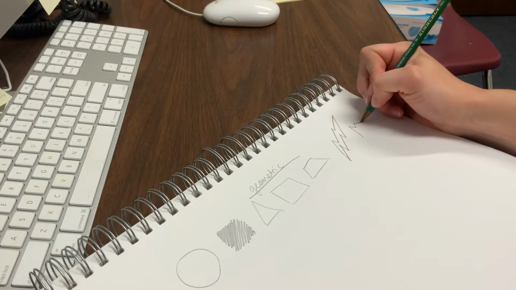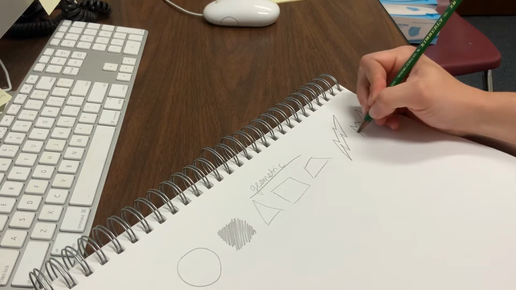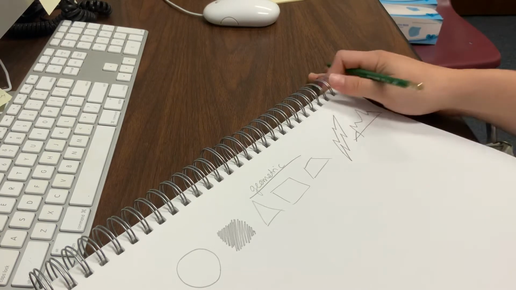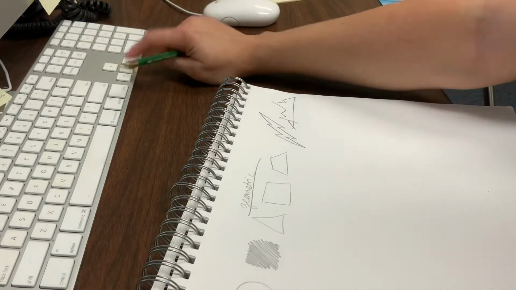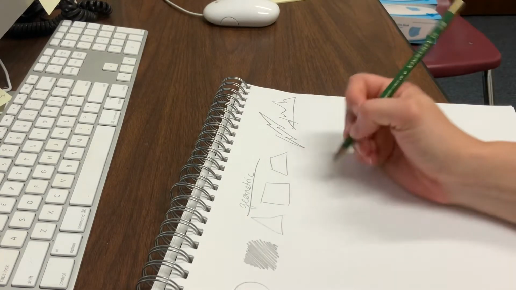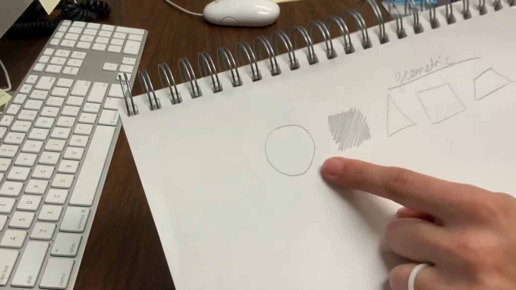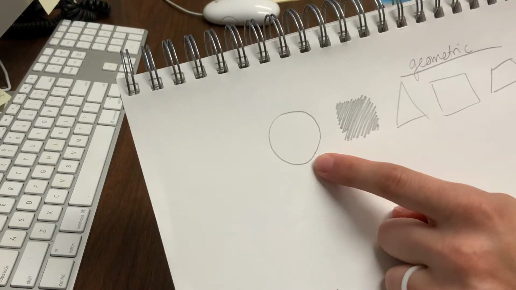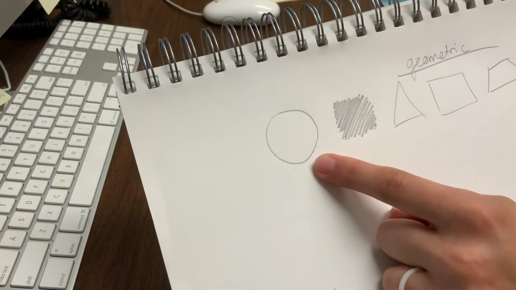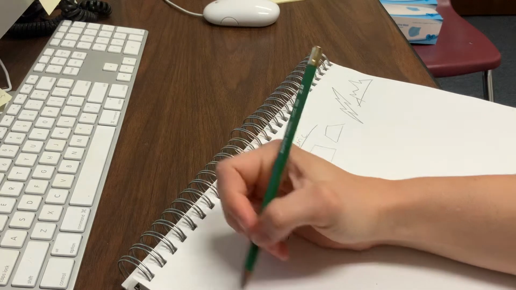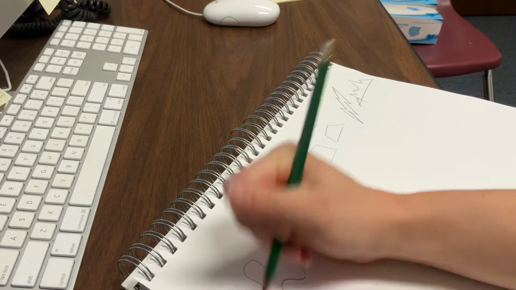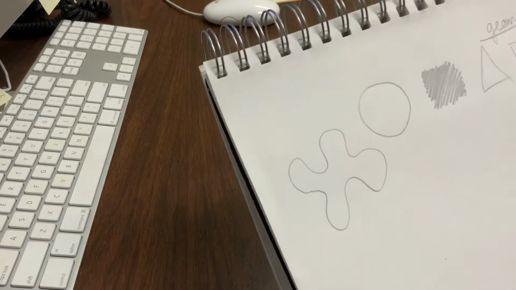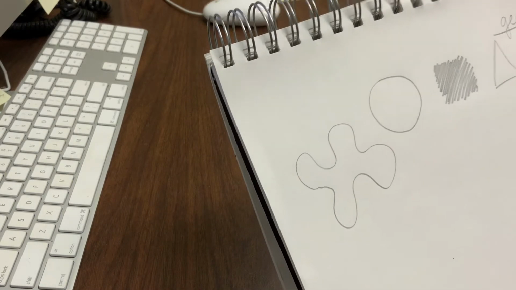Mountains, that can be rectilinear as well. And then the opposite of that would be curvilinear, so shapes that stress curves. So here's an example of a geometric curvilinear shape, a circle. So if you want a curvilinear shape that isn't geometric, little splat shapes are curvilinear.